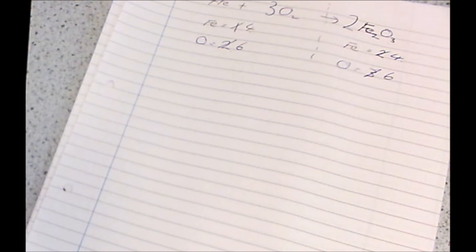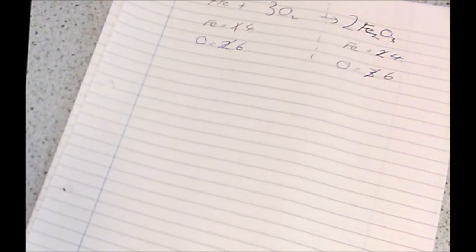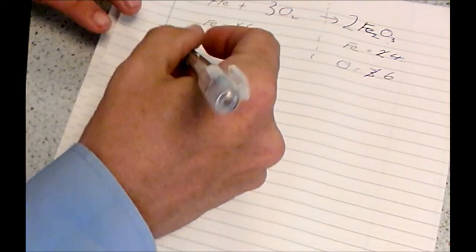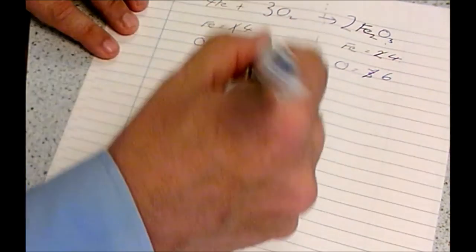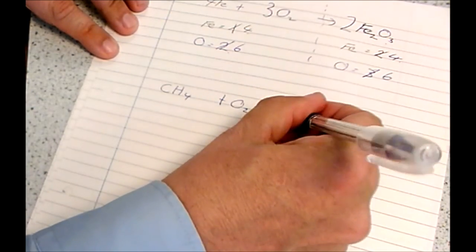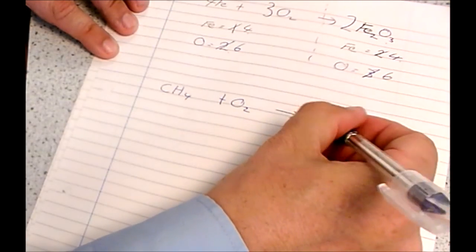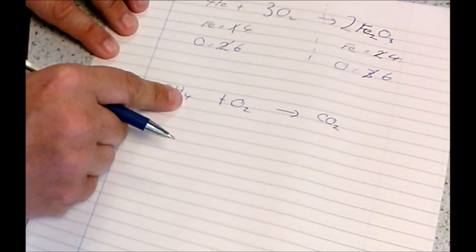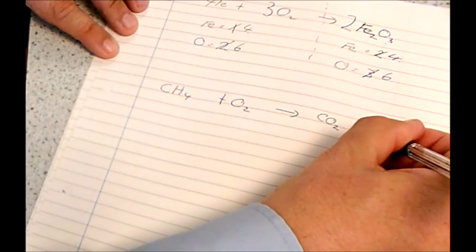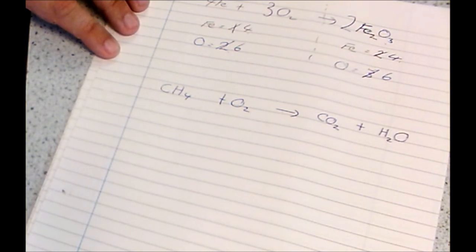Okay, I'll give you one to have a go at. These I've just had 2 elements in it, combining to form a compound. I'll give you one to have a look at, and we can look at this at the start of the next video tutorial. If I give you methane, which is CH4, plus O2, reacting with oxygen, the carbon and the oxygen react together to form a compound known as carbon dioxide, CO2. Then the oxygen and the hydrogen react together to form hydrogen oxide, commonly known as water, H2O.